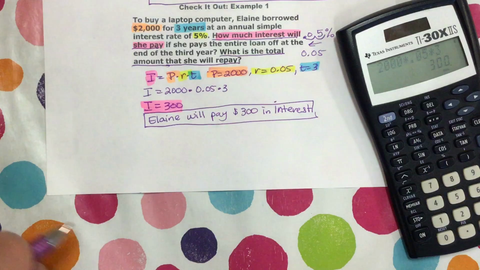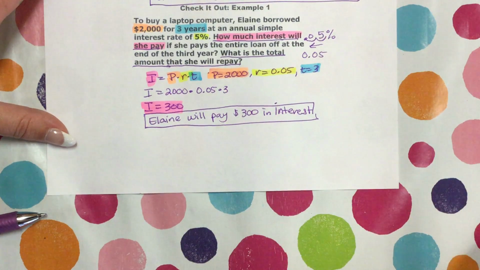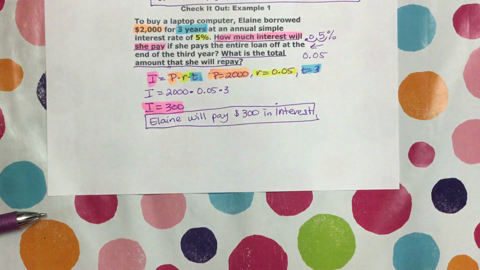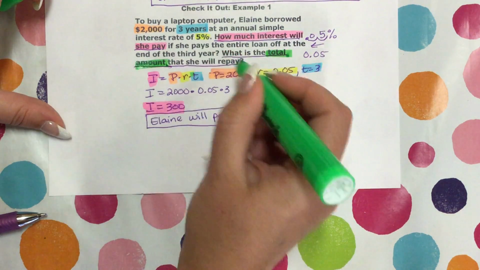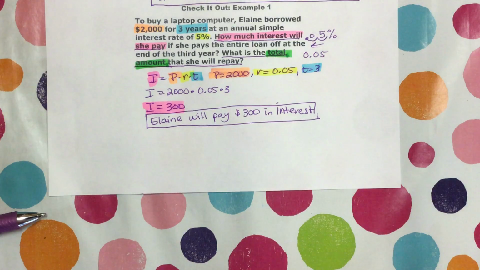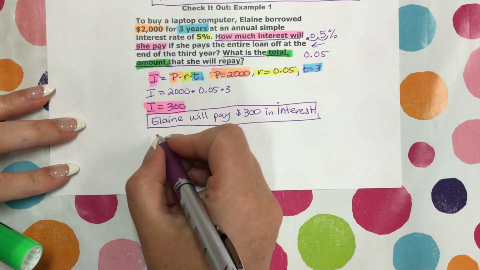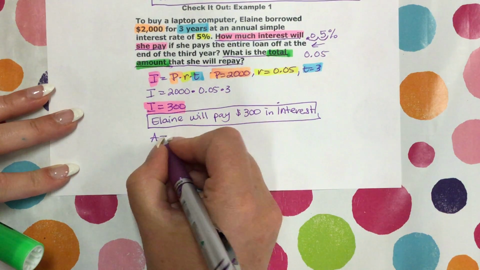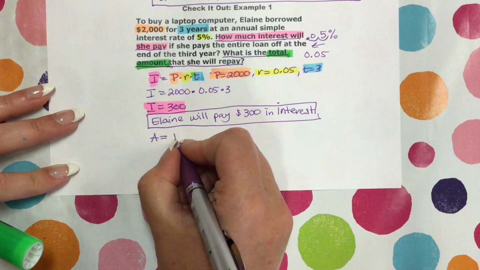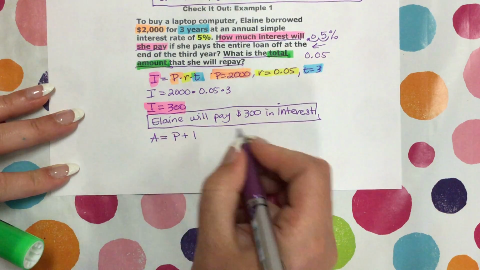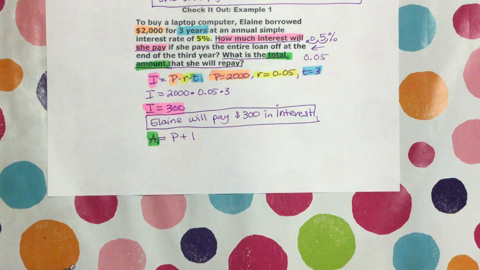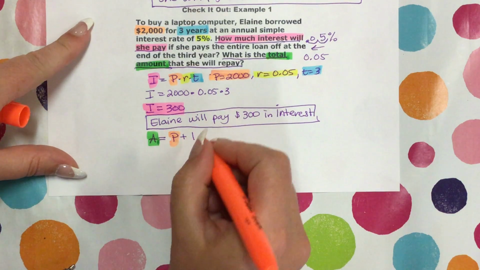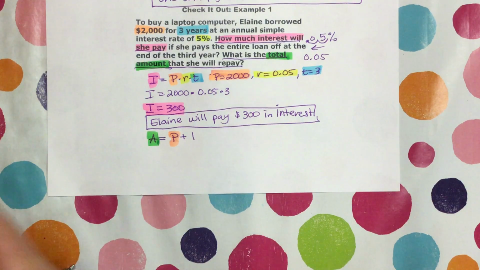Okay, the next thing we need to determine is what is the total amount that she will pay. Okay, and we have a formula for that. The total amount, remember, she will pay is found by taking the amount equals the principal plus the interest. Okay, so the amount is found, which is what we don't know, by taking the principal and adding it to the interest.